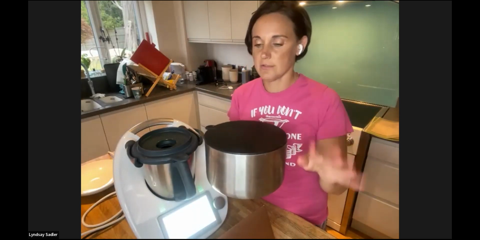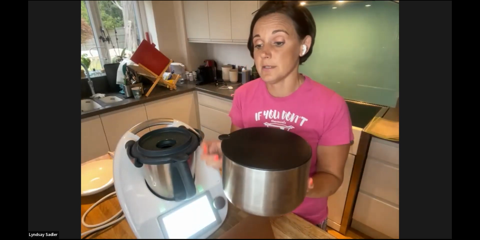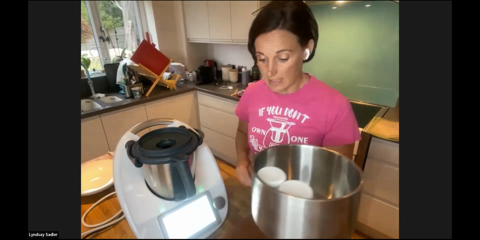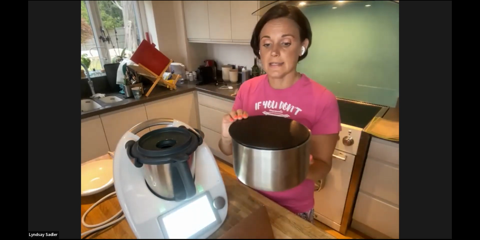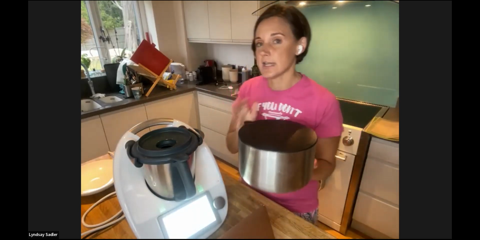and then I leave that somewhere warm. At the moment we've got a conservatory, so I put it in there, it's really warm, or you could put it in an airing cupboard. Somewhere between 2 and 3 hours later, your yogurt will set. And that doesn't use any extra energy at all.